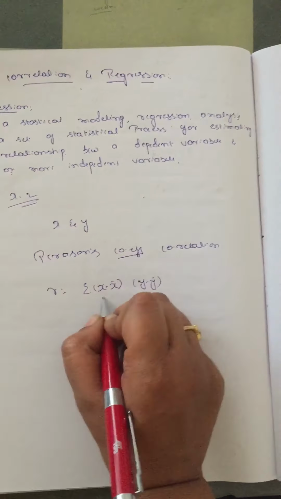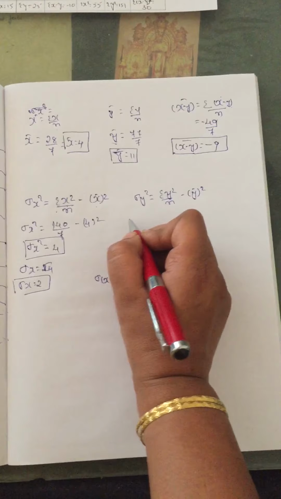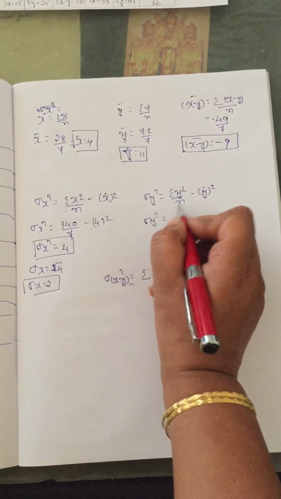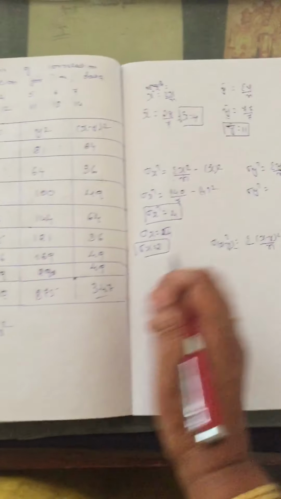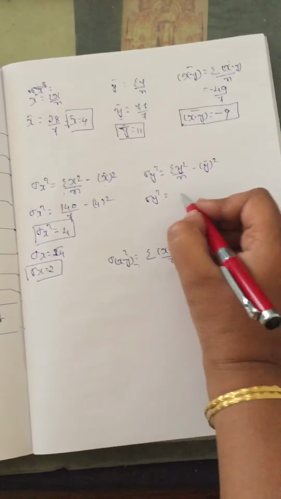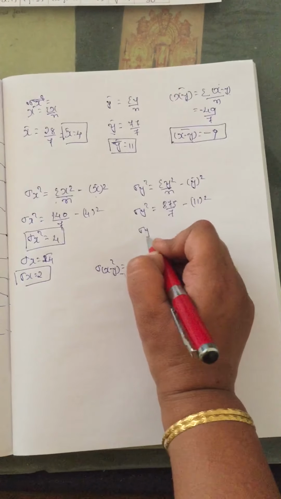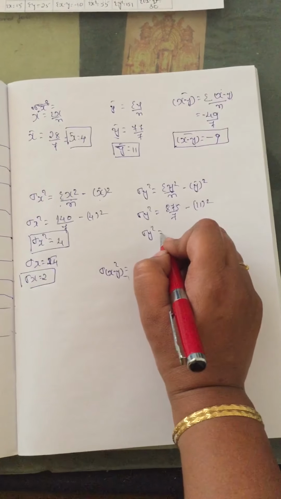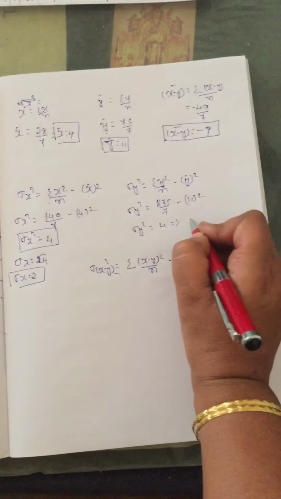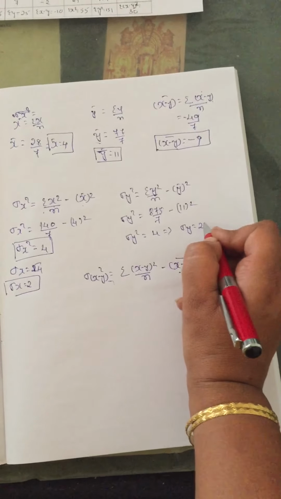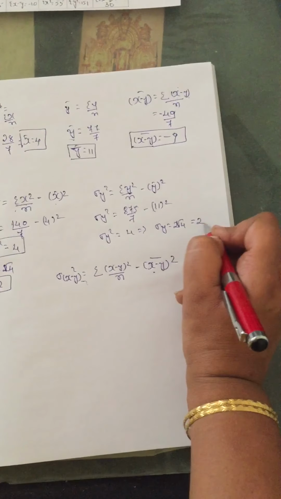Then sigma x is equal to root of 4, so sigma x is equal to 2. Okay, next, sigma y square value. Summation y square value is 875. 875 divided by 7 minus y bar whole square, that is 11 whole square, which is equal to 4. Then sigma y is root of 4, which is 2.